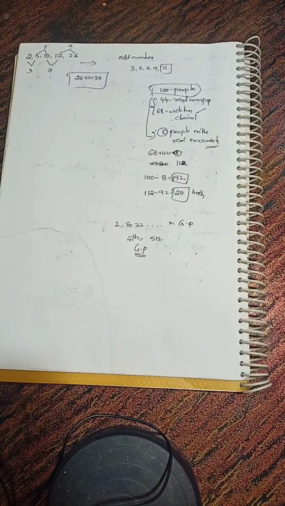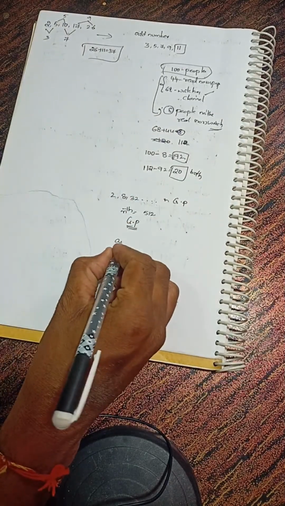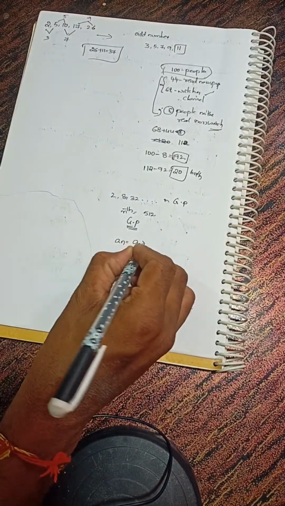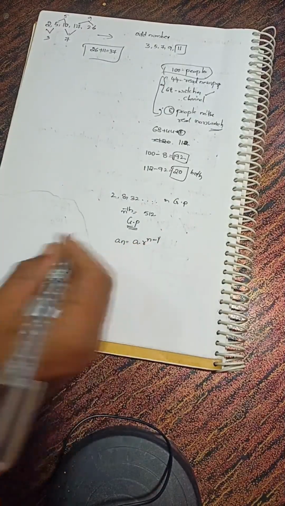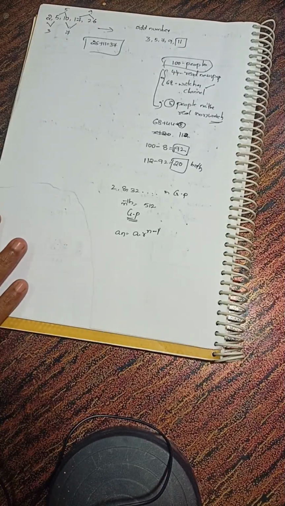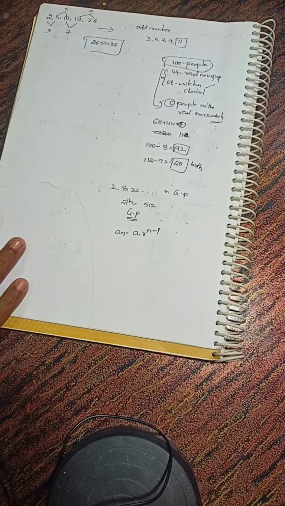Now we have to find out the nth term of the geometric progression. What is the formula? An equals a into r power of n minus 1. So we have to find out how many terms there are.